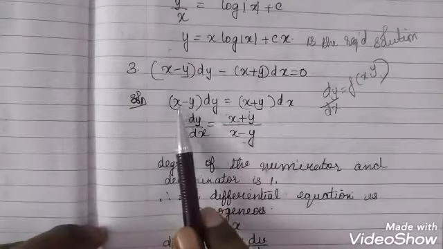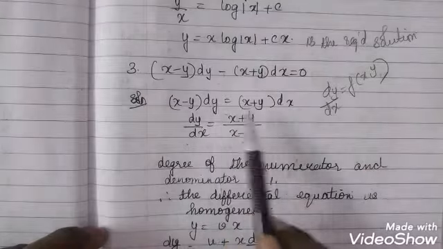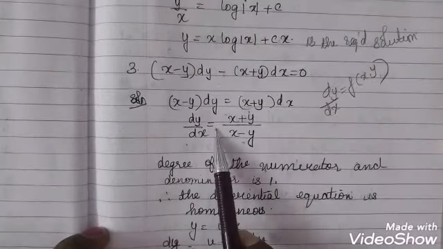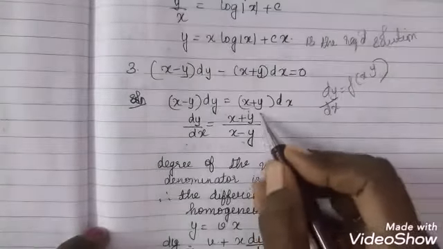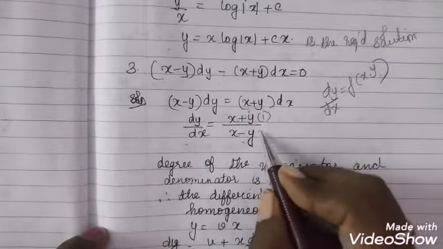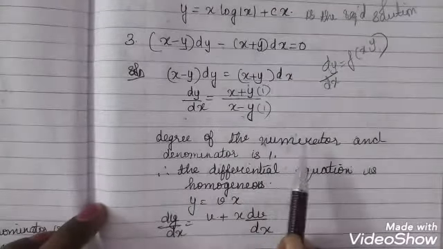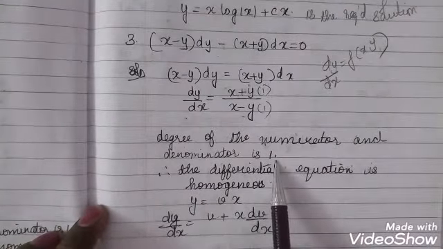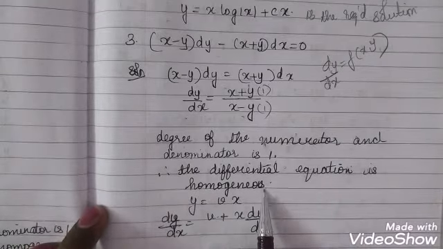So what will I get here? x minus y into dy is equal to x plus y into dx. Now when I bring this down, you have dy by dx is equal to x plus y by x minus y. So what is the degree of the numerator? That is 1. What is the degree of the denominator? That is also nothing but 1. So the degree of the numerator and denominator is equal to 1. Therefore, the differential equation is said to be homogeneous.